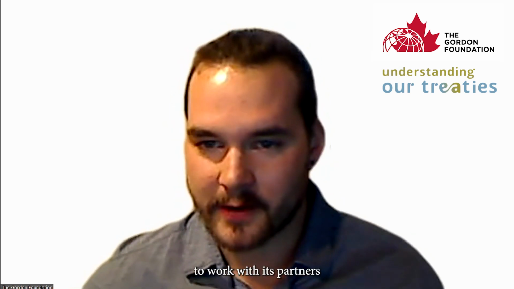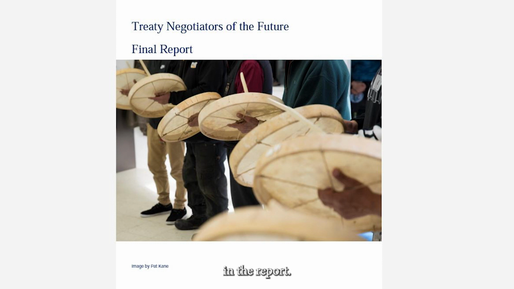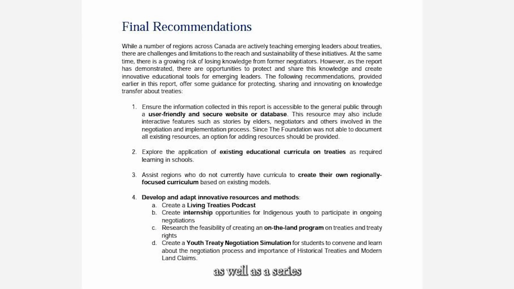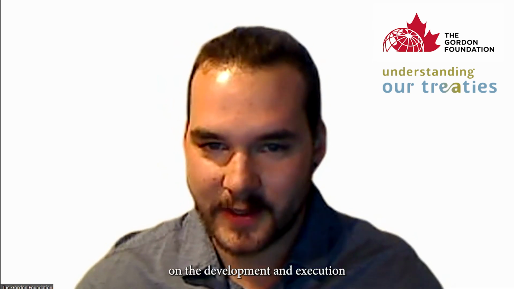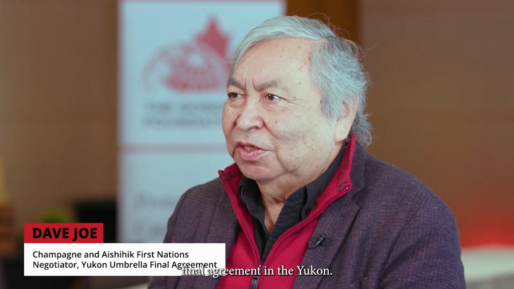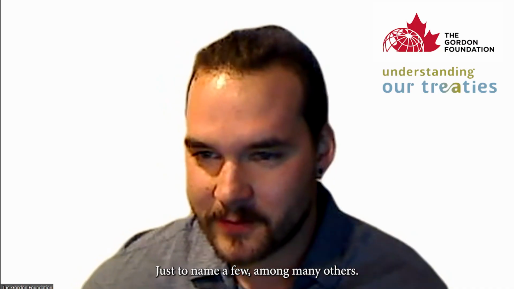So the foundation began to work with its partners to document existing resources that engage people in treaties, identify any gaps, and propose recommendations. Over 50 resources were identified in the report, Treaty Negotiators of the Future, as well as a series of innovative recommendations to fill the gaps. Since 2019, in collaboration with various partners, the Gordon Foundation has been implementing the report's recommendations of facilitating treaty simulations for emerging leaders. The Foundation has had the honor of partnering with tremendous advisors in the development and execution of our treaty simulations, including negotiators like Dave Joe, who negotiated the Umbrella Final Agreement in the Yukon, John Bizot, who negotiated the Clecho Agreement in the Northwest Territories, and Danny Goudet, who negotiated the Delaunay Agreement in the Northwest Territories, just to name a few among many others.